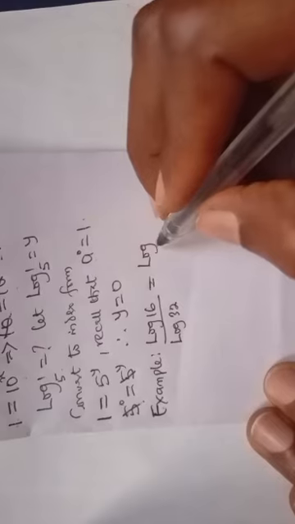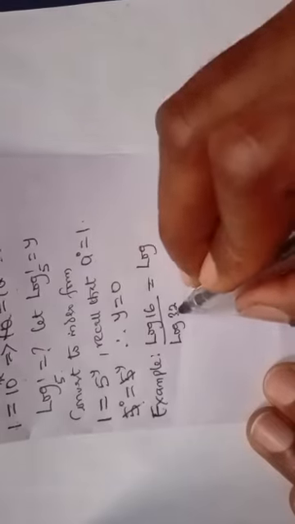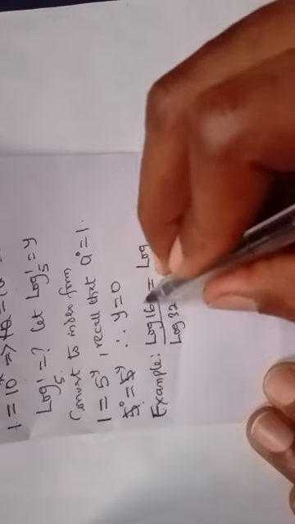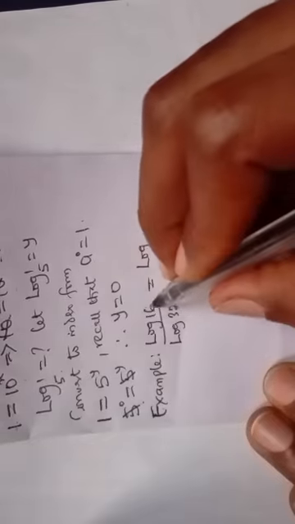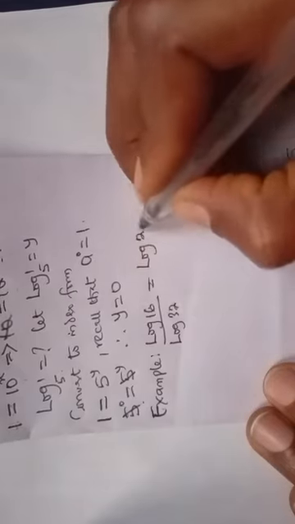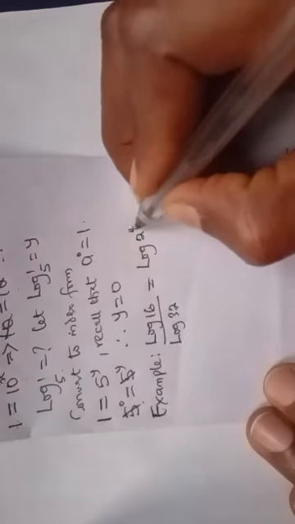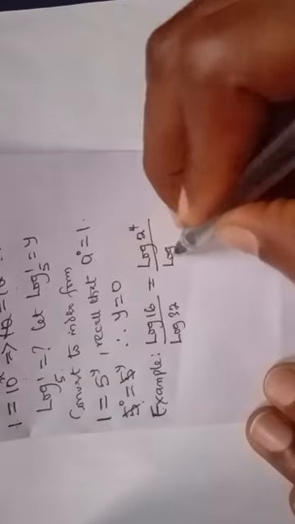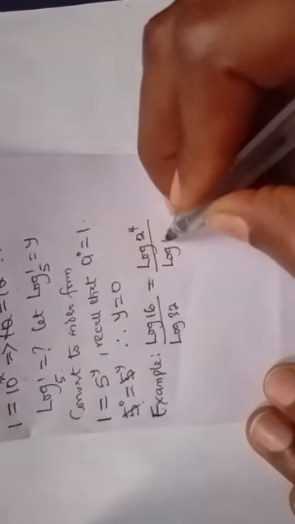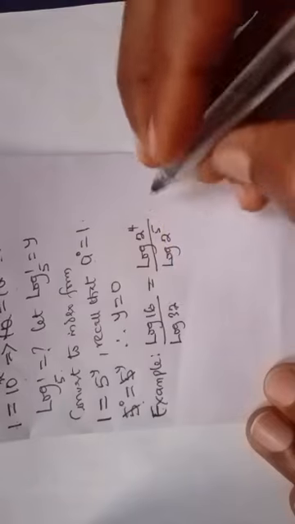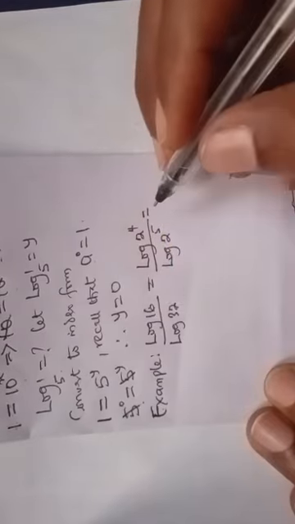My sense tells me that I can bring these to have the same base but different powers. I can have 16 as 2 power 4, that gives log 2 power 4 over log, and 32 is 2 power 5, that gives log 2 power 5.